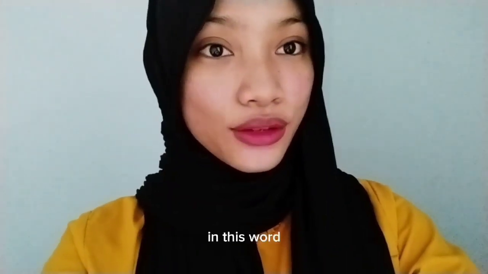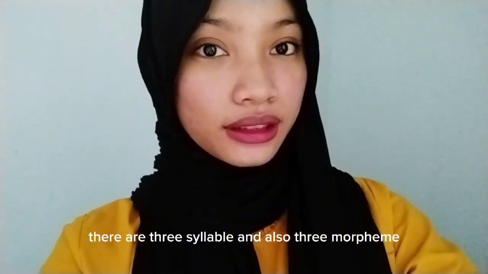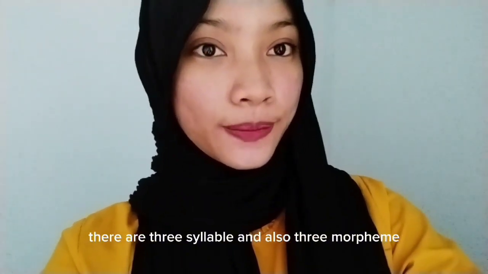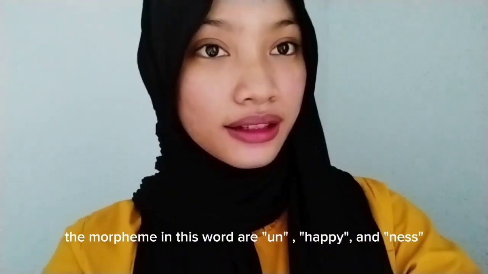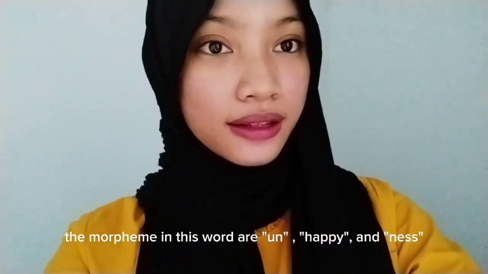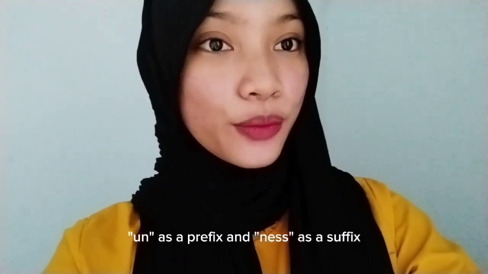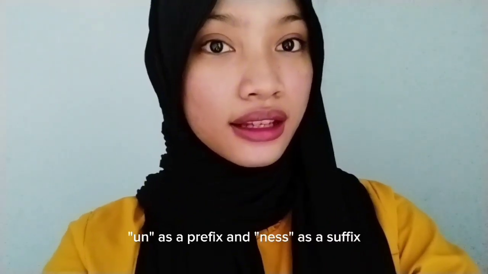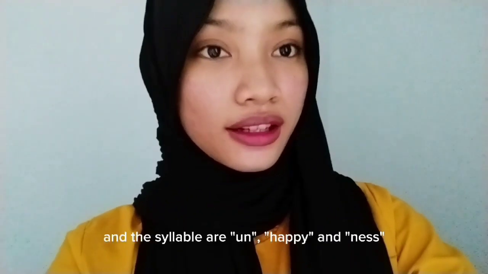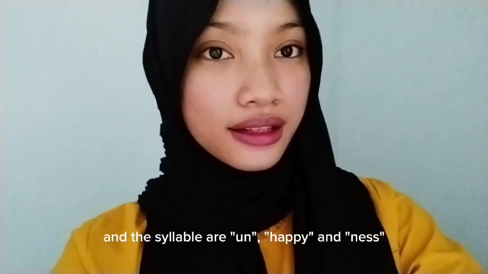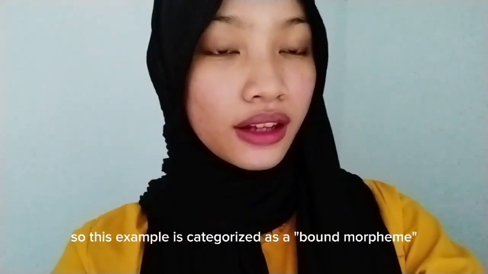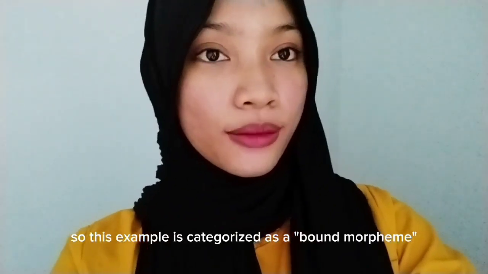Unhappiness. In this word, there are three syllables and also three morphemes. The morphemes in this word are un, happy, and ness. Un is a prefix and ness is a suffix, and the syllables are un, hap, py, and ness. So this example is categorized as a bound morpheme.